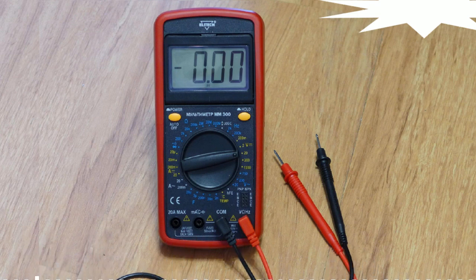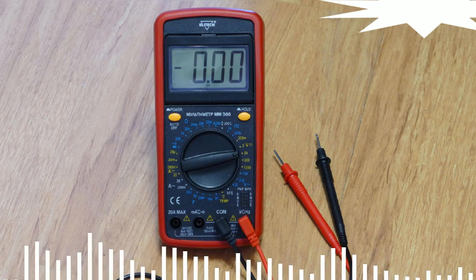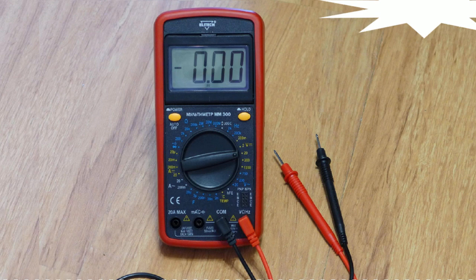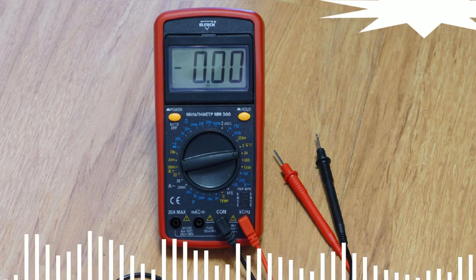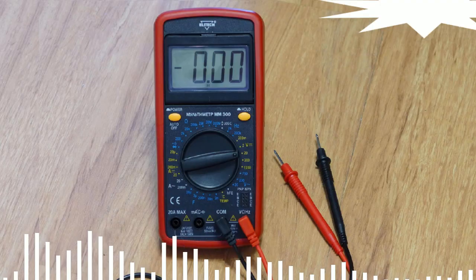Step 4. Compare the values obtained from direct and indirect measurements. If the obtained values differ greatly from each other, repeat the measurements for a reliable result.